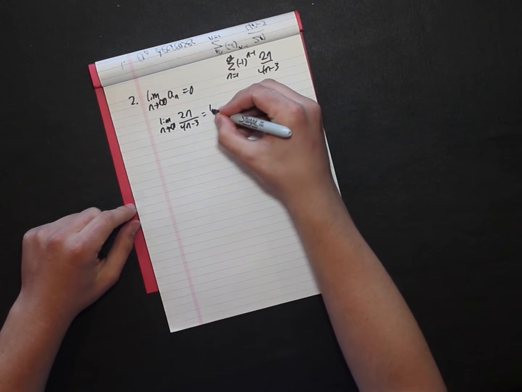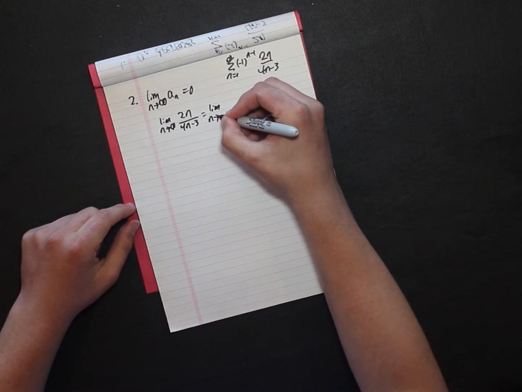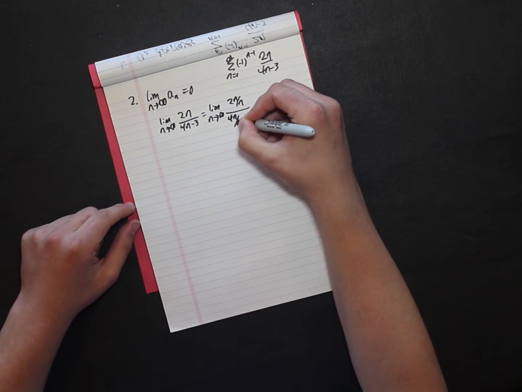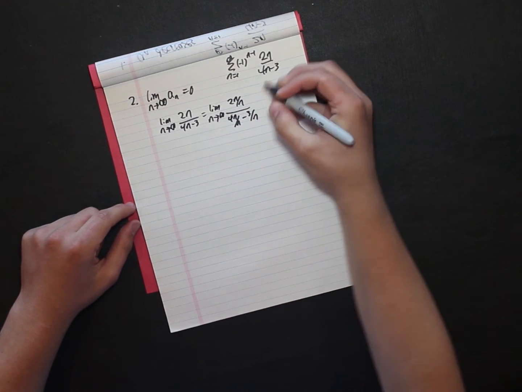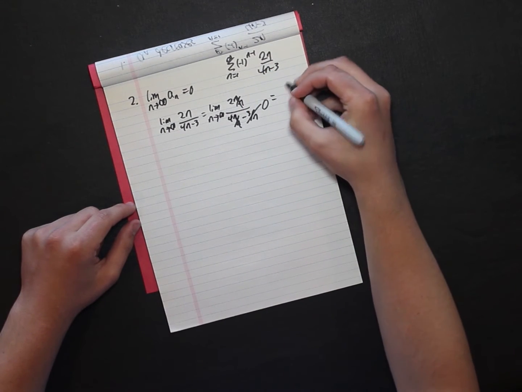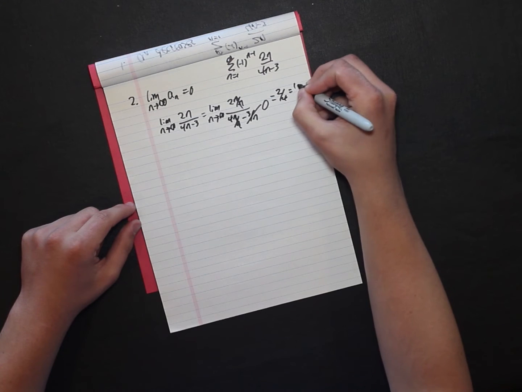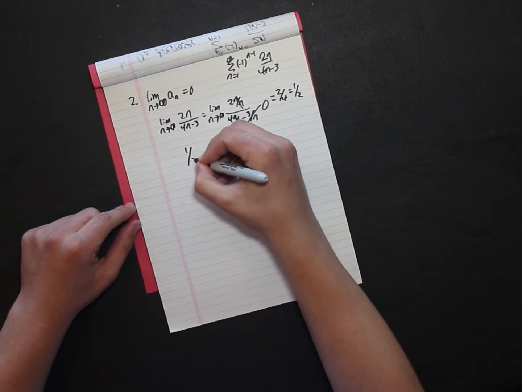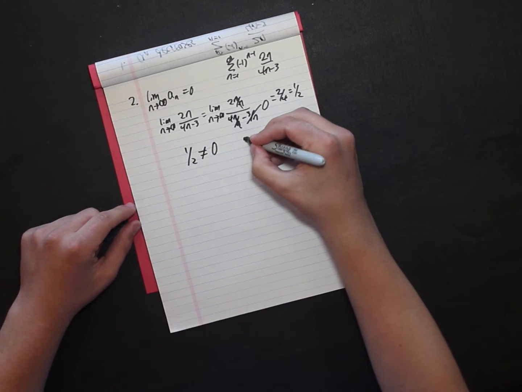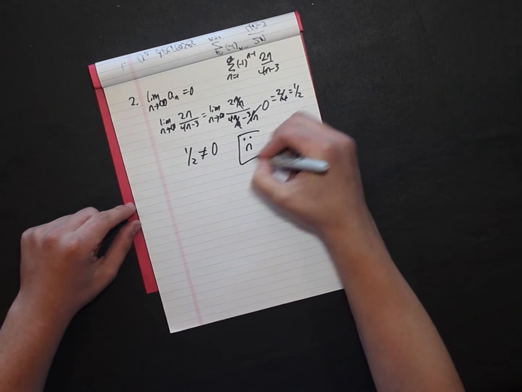So, we set this up. We have limit as n goes to infinity of 2n over n over 4n over n minus 3 over n. We know this is going to go to 0, this cancels, and this cancels. So our limit is equal to 2/4 equals 1/2. Unfortunately, 1/2 does not equal 0. Therefore, we know Magenta will never stop bouncing, so we cannot get her help.